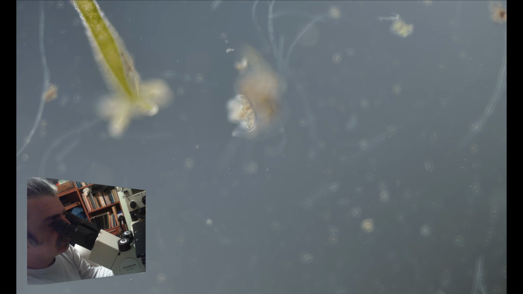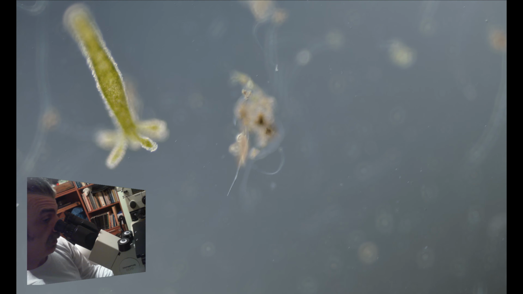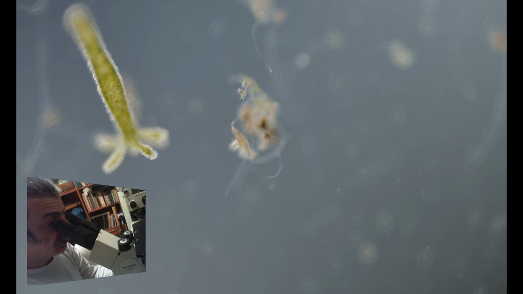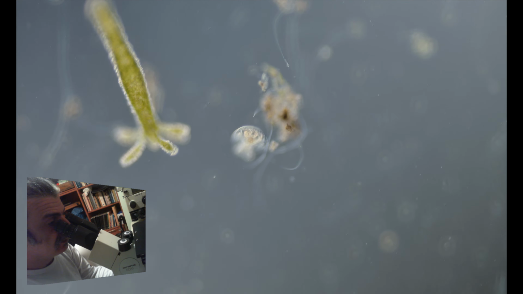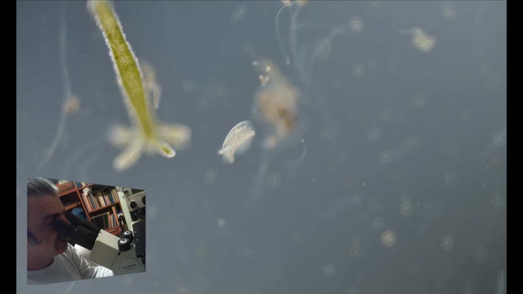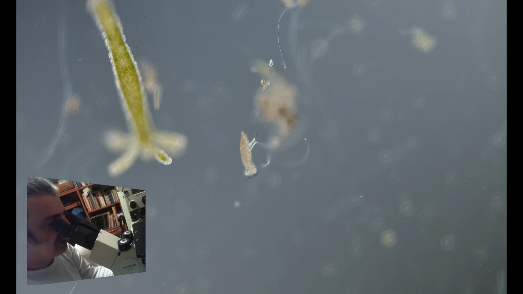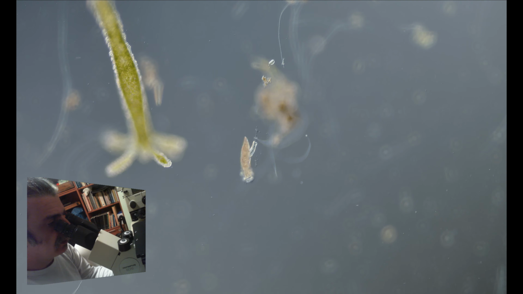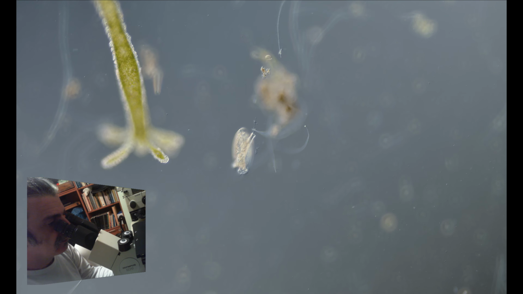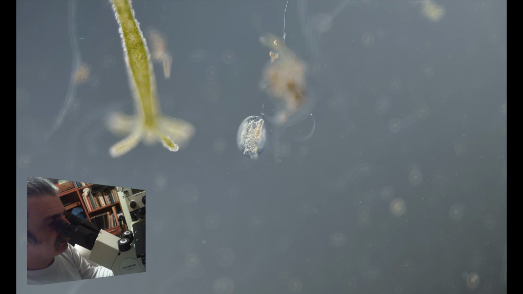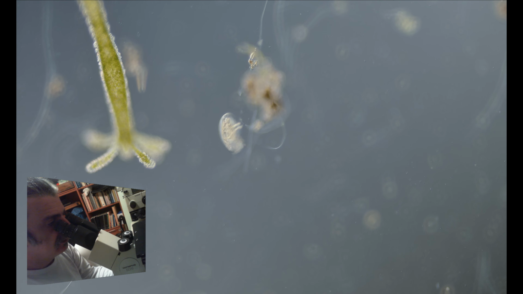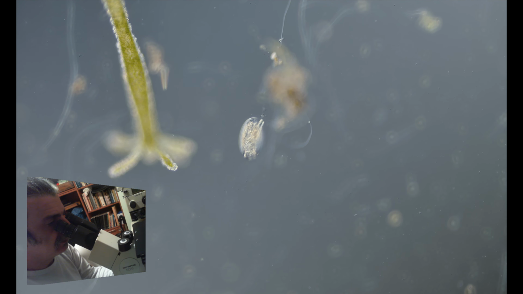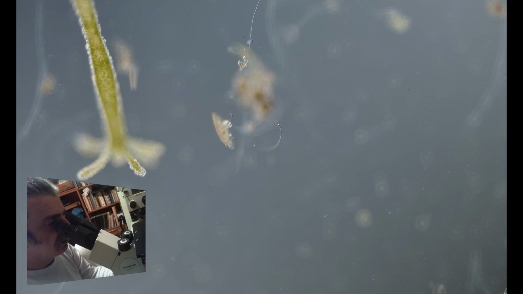With that, that's the Testudinella. It's a rotifer. Always reminds me of the Starship Enterprise. You can see it now from the side. It has a toe beneath it, and it's like a flat disc that hovers around.